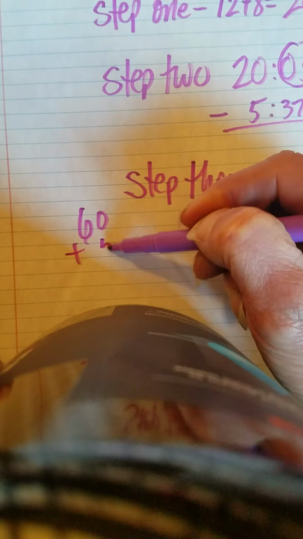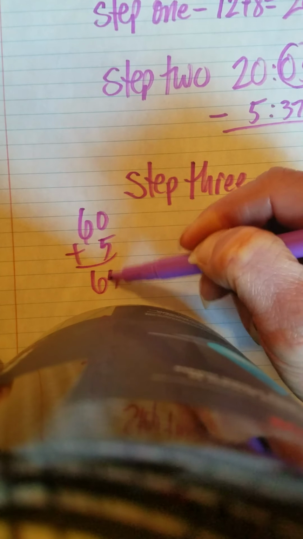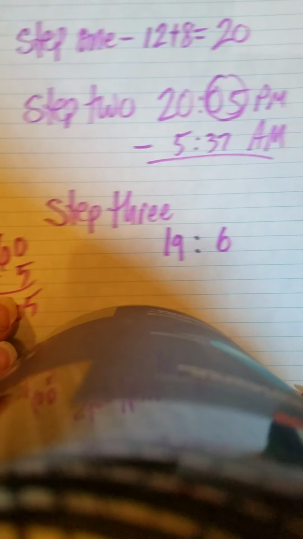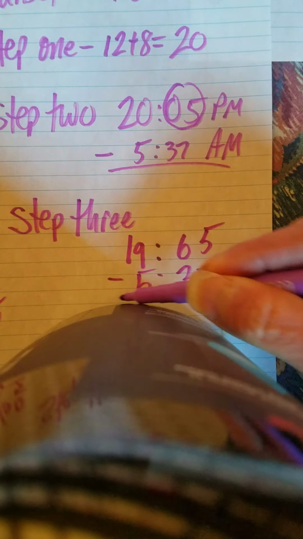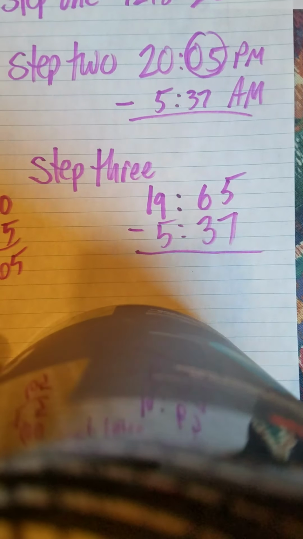Since we took our hour, we are going to add 60 plus 5, which becomes 65. So now we have 19:65 as our time. And then we can subtract 5:37, and you see how much easier it becomes.